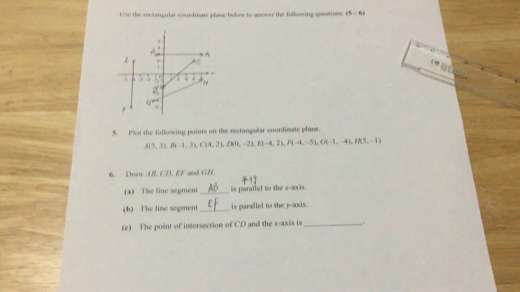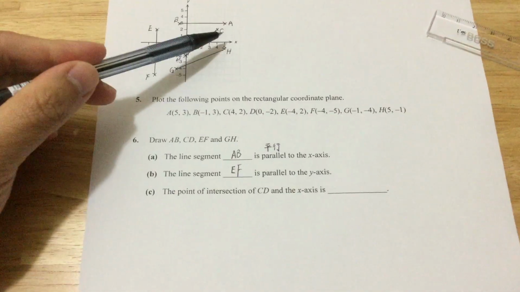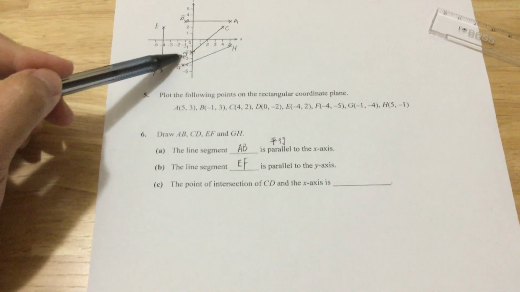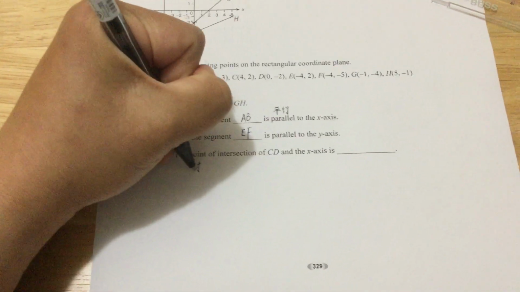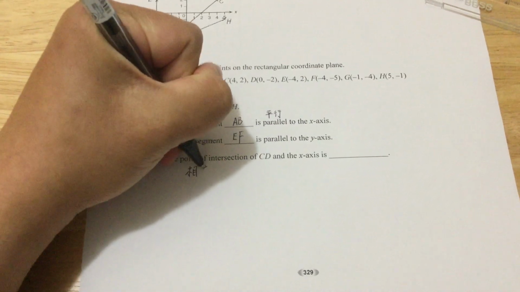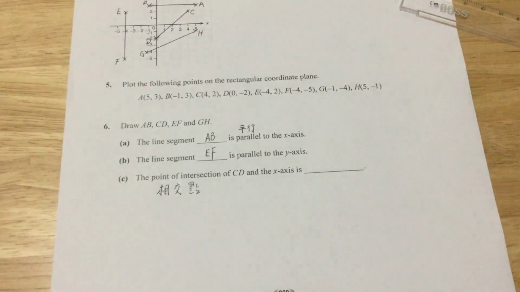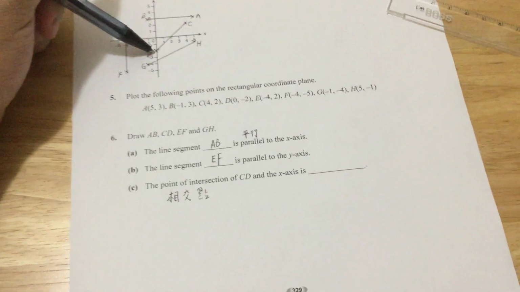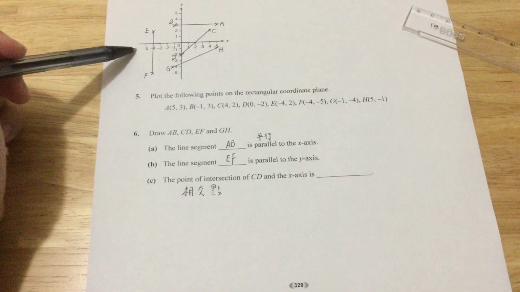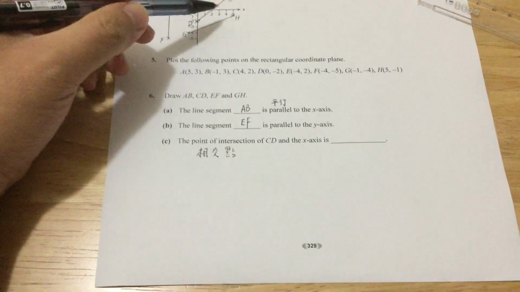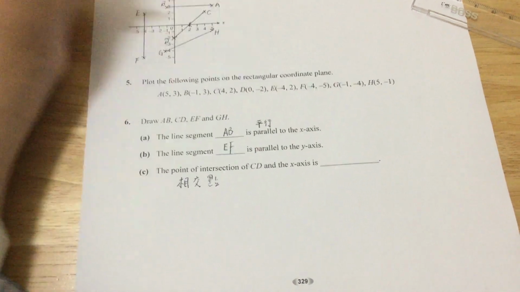And finally, the point of intersection between CD, this straight line, and the x-axis. The point of intersection in Chinese is called 相交點. We have two lines, CD, and the x-axis, this horizontal axis, and we have the intersection. That means we have this point. It's called the point of intersection.